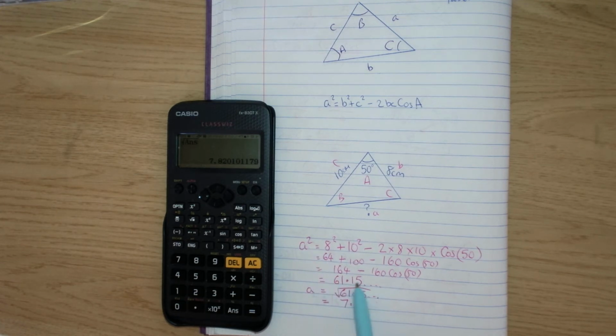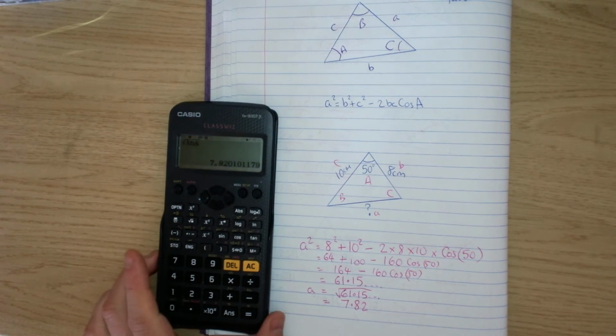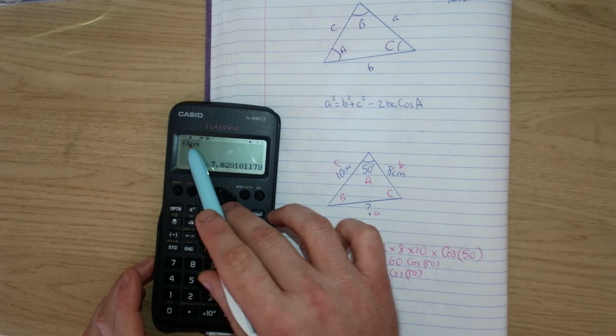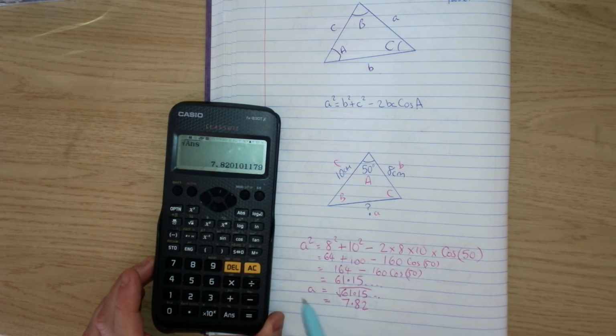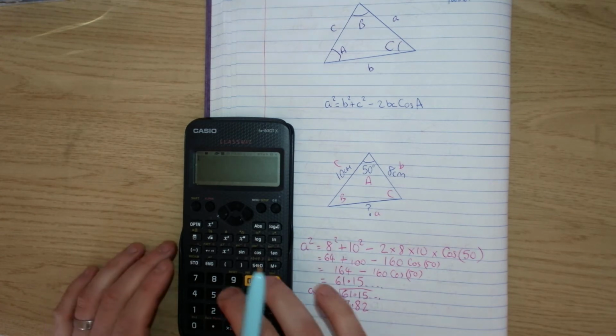A squared equals 61.15. You kind of need to think about the size, the magnitude of your answer. So you've got 10, 8. Is a going to be 61.15? No, it's too big. It just doesn't feel right, hence why your last step needs to be just a square root of a squared to get to a.